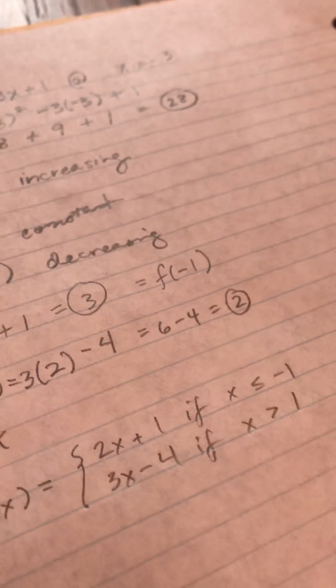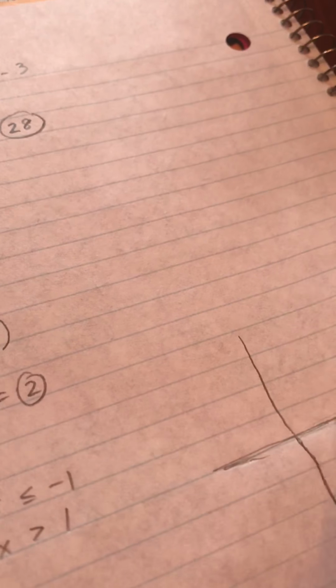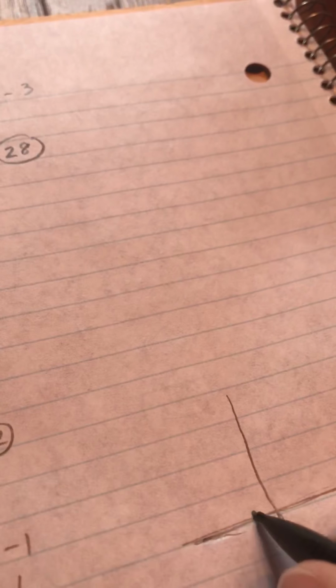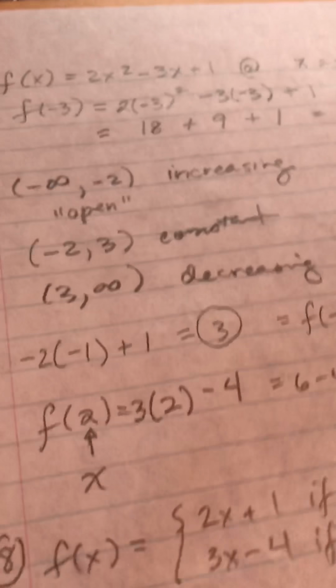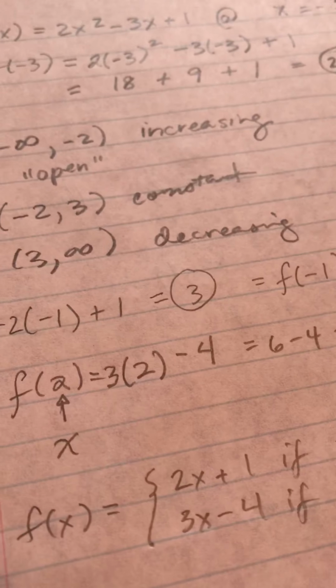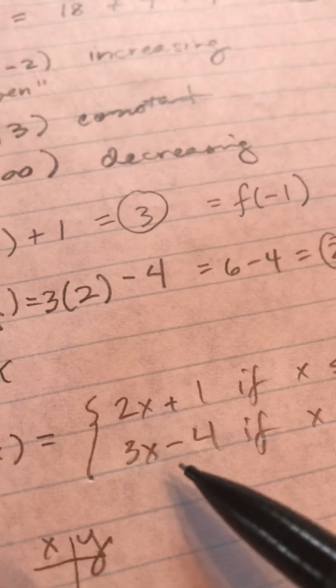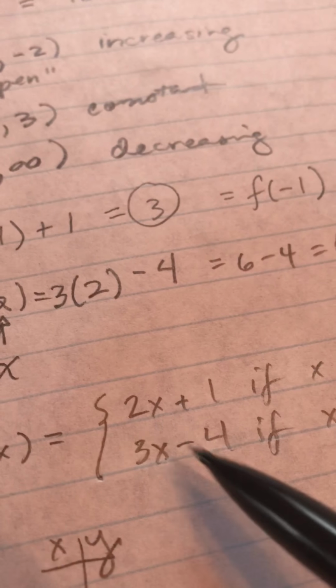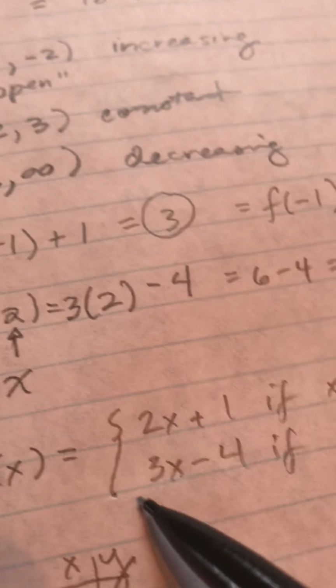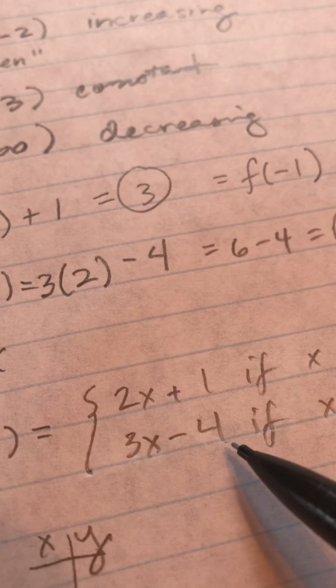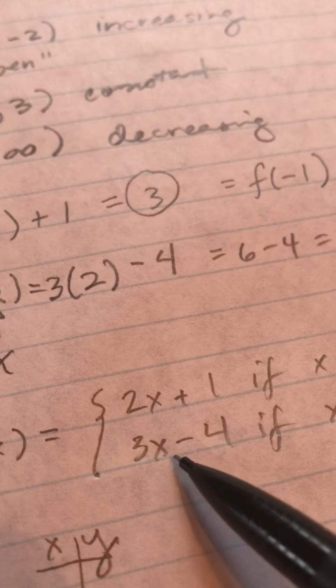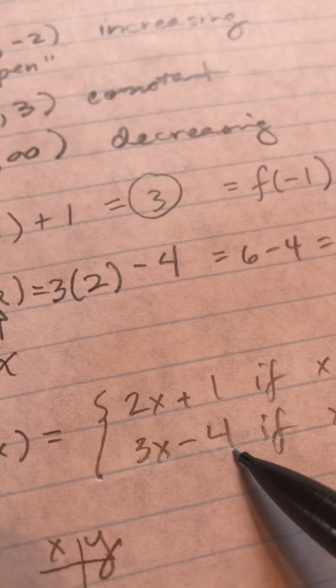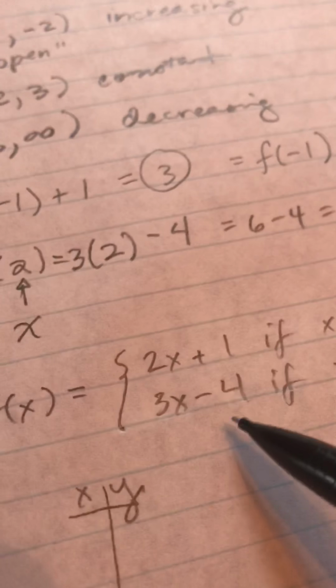All right, so we've got a situation where it is broken into pieces at x equal negative 1, right there. Okay, here's your x-axis, here's your y-axis. So what we want to do is look at what's going on for each piece. One thing that's really good is if you notice that these are both linear functions. 2x plus 1, mx plus b, and 3x minus 4, also mx plus b. This one has a slope of 2 and a y-intercept of 1. This one has a slope of 3 and a y-intercept of negative 4. But we don't want the whole line. We just want part of it.